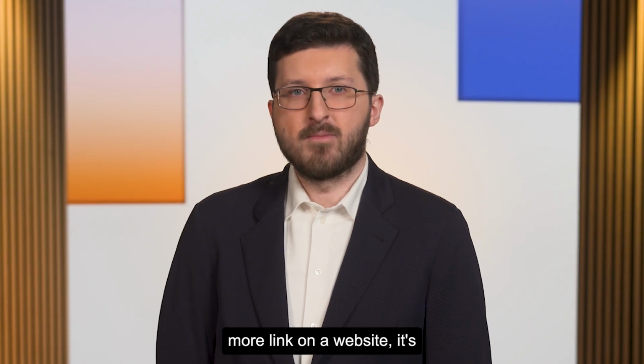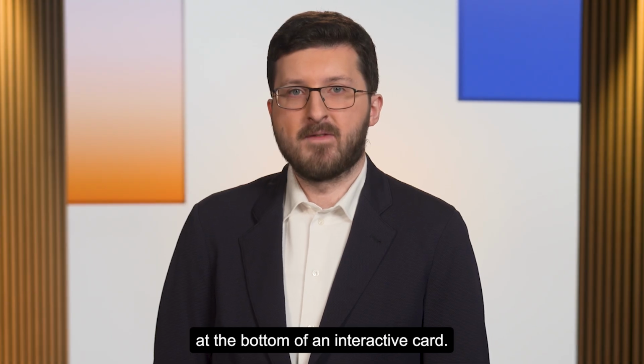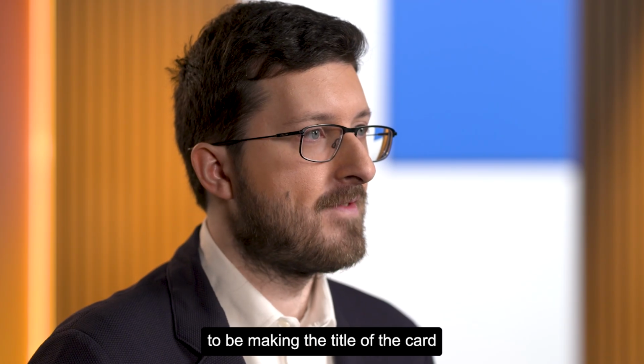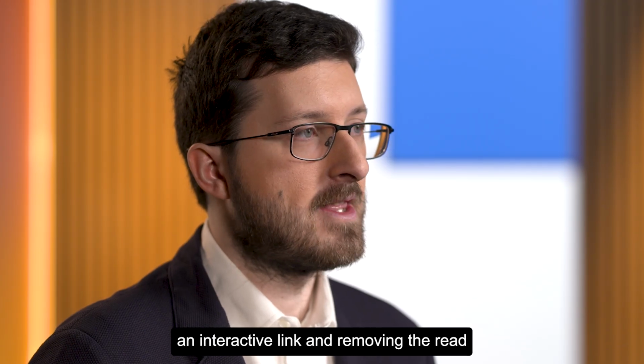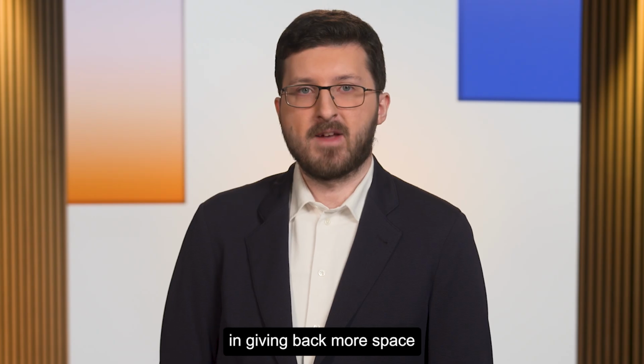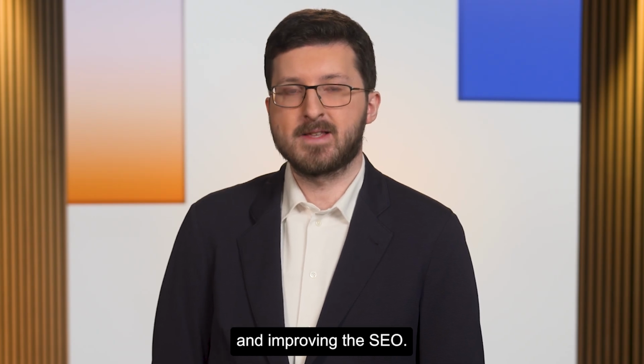Often when I see a "read more" link on a website, it's at the bottom of an interactive card. So a common workaround tends to be making the title of the card an interactive link and removing the "read more" link altogether. This can have secondary benefits in giving back more space and improving the SEO.